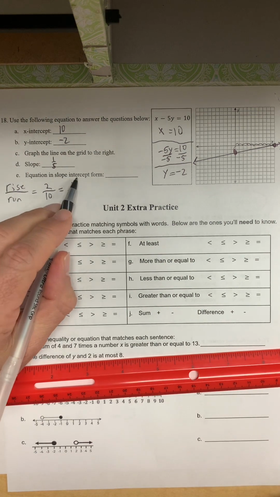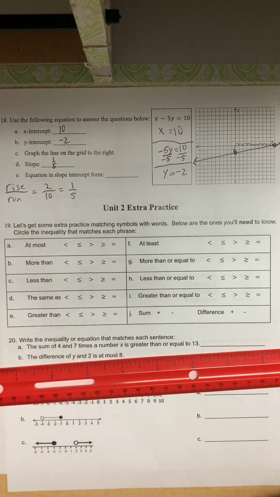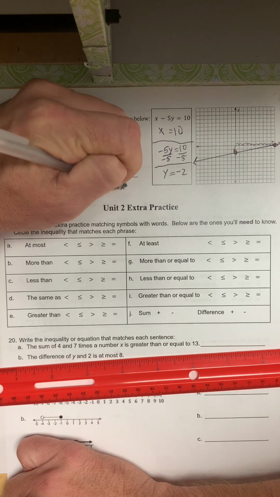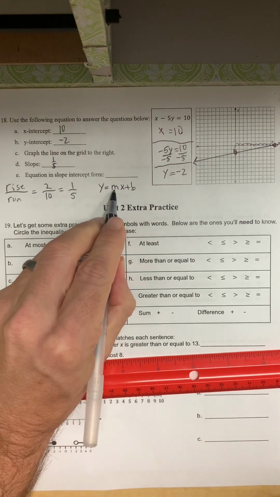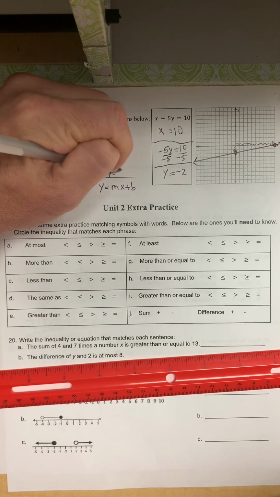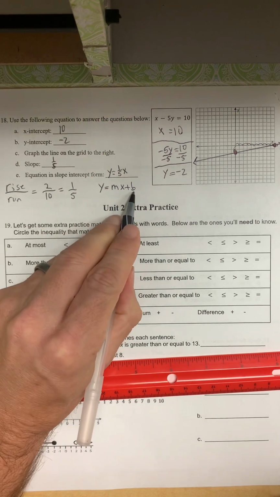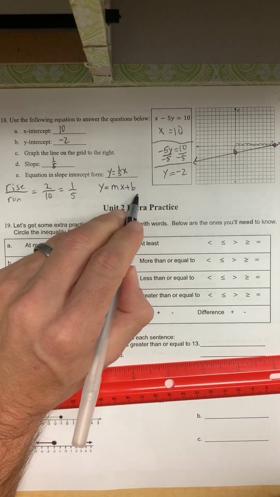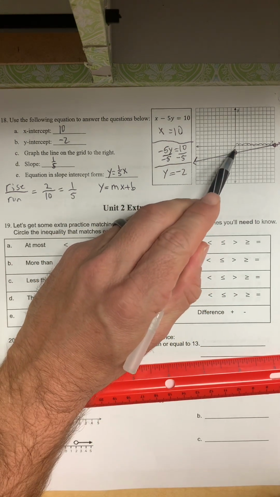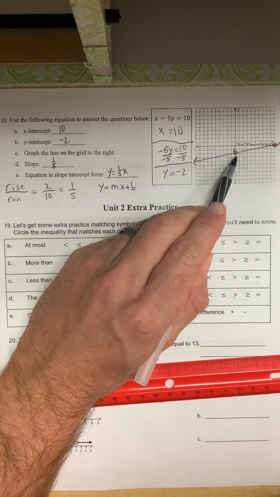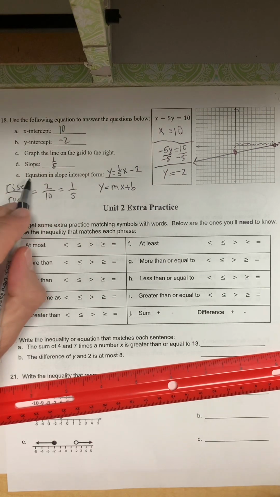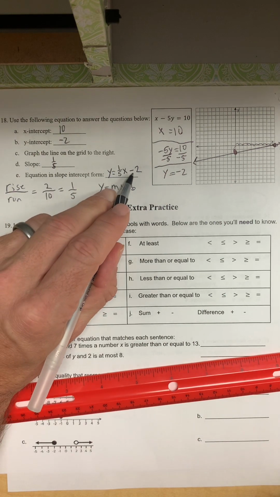Now write the slope equation in slope-intercept form. Remember, slope-intercept form is y equals mx plus b, and m is the slope. We know what that is. That's 1/5. So y equals 1/5 x. And then our b value, we learned earlier, is the y-intercept. This is where it touches the y-axis, and we already know that it touches the y-axis at negative 2. So our b value is going to be negative 2. So it's going to be minus 2. So our equation is y equals 1/5 x minus 2.